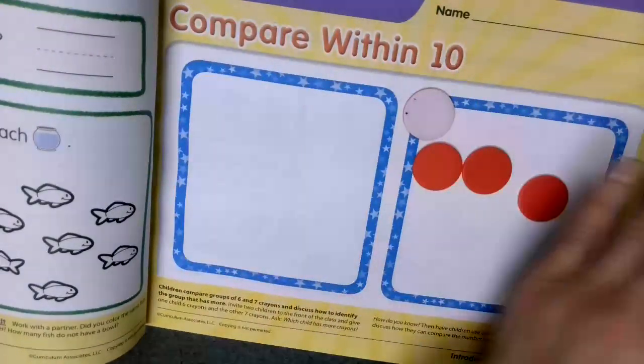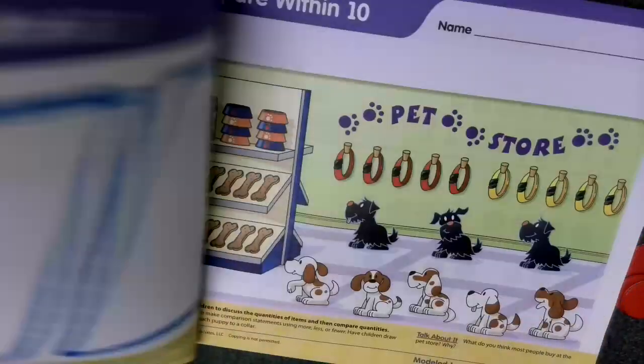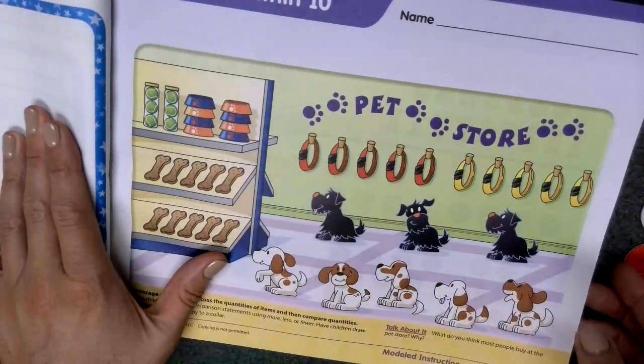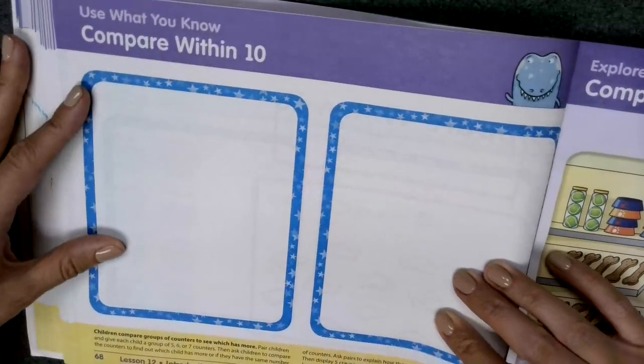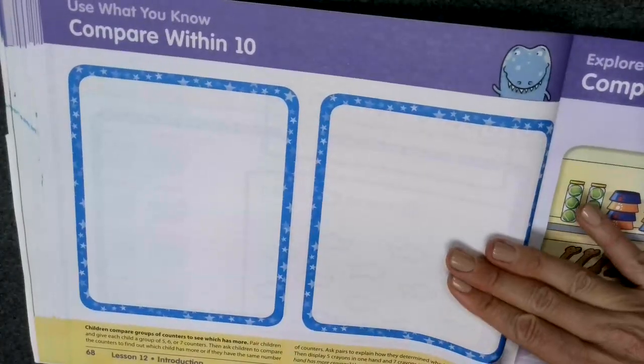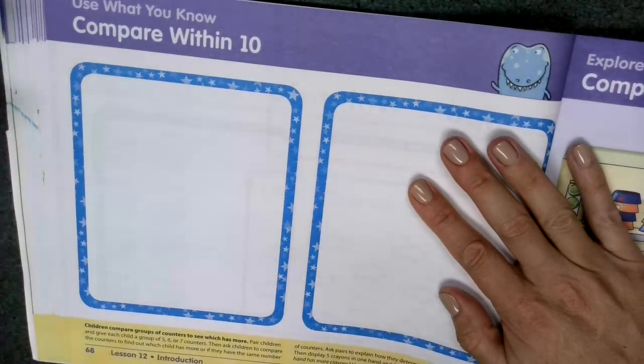All right, I'm going to clear my board. I'm going to come and find page 68. So the last math page we will be doing together. Once you're on page 68, we should be good to go.